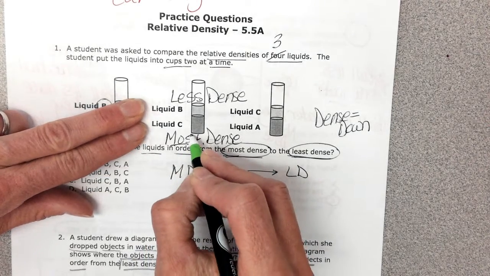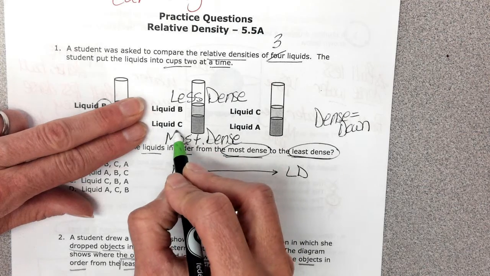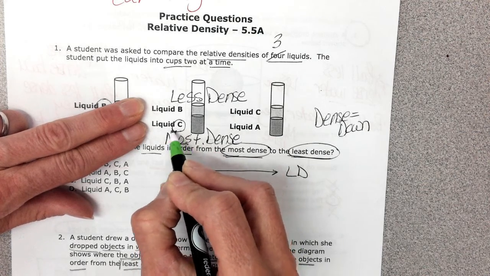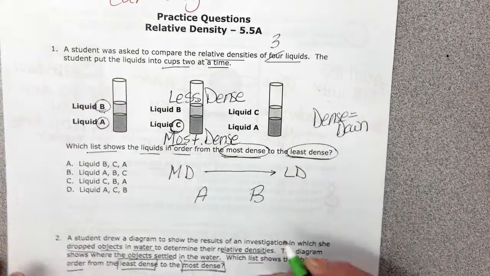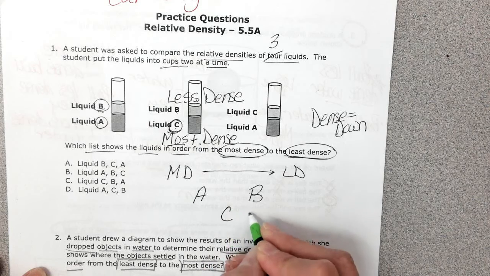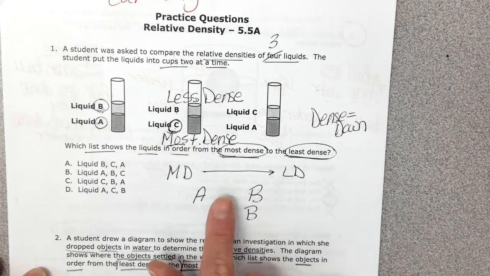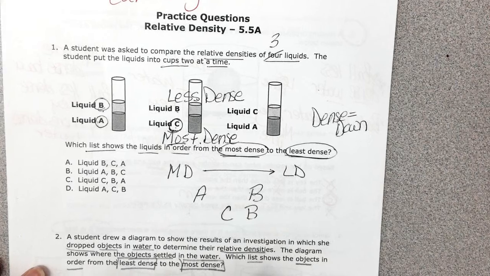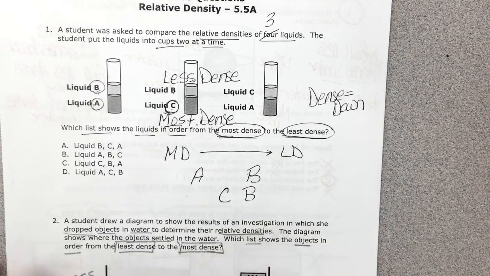If most dense is down at the bottom, which liquid's towards the bottom? C. Is that what you're saying? C? Okay, I thought you were saying B. C. So C is more dense than B. So I'm going to put C and B, not knowing if C is more dense or less dense than A. So right now I have that. And let's see what we can do.